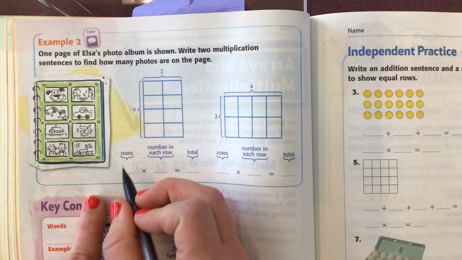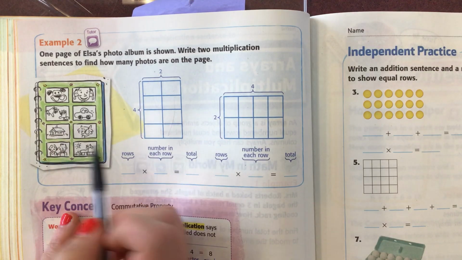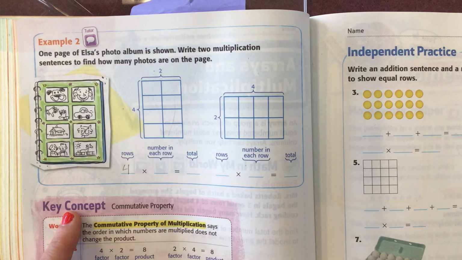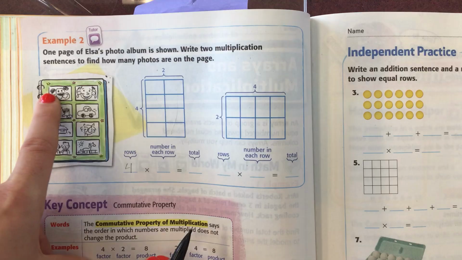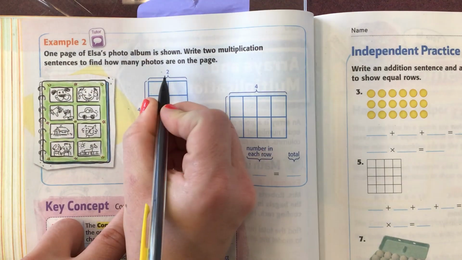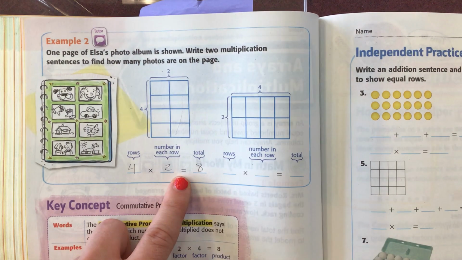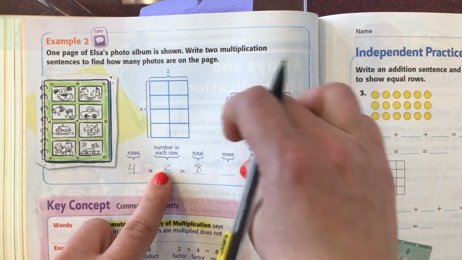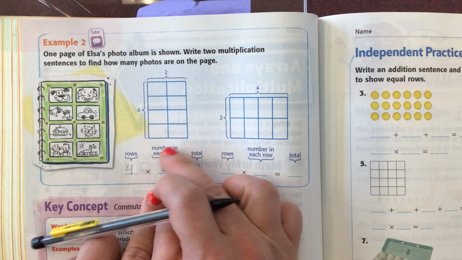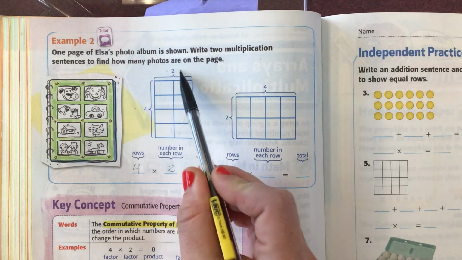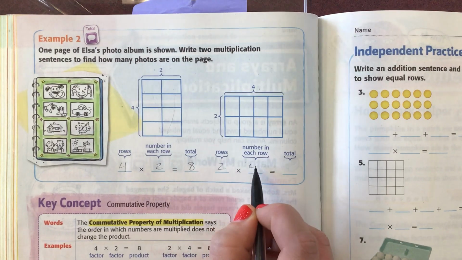And they say the first thing you're multiplying should be your rows. So how many rows do we have? 1, 2, 3, 4. And they've written that out here for us in a different way, 4 rows. And the number of photos in each row is 2. And so our total is 4 times 2, 8. And now they basically just flipped it. So you could flip it, and is the answer going to be the same or different? It's going to be the same because you're still doing 4 times 2 equals 8, or 2 times 4 is the same thing, 8.